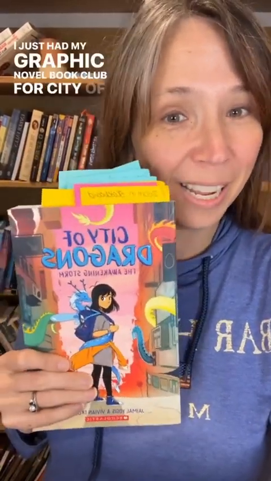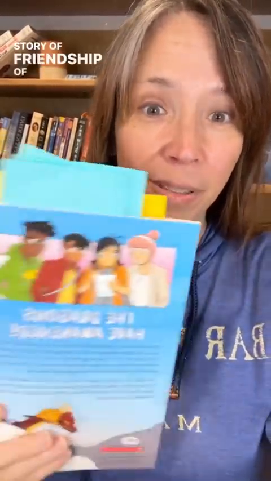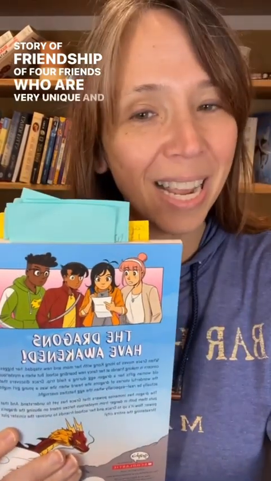I just had my graphic novel book club for City of Dragons, and this one was pretty popular with the 8 to 10-year-olds and the 11 to 13-year-olds. There were a few kids that didn't love it, but in general, this one was really well received. It's a lot of fun, combining dragon mythology into the story of friendship of 4 friends who are very unique and different, but really grow together.